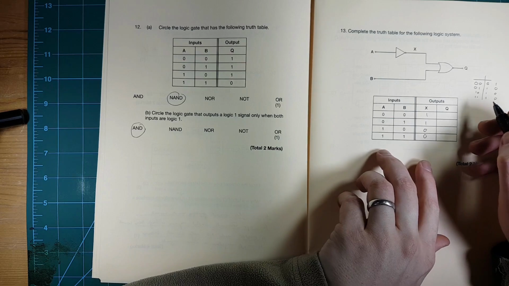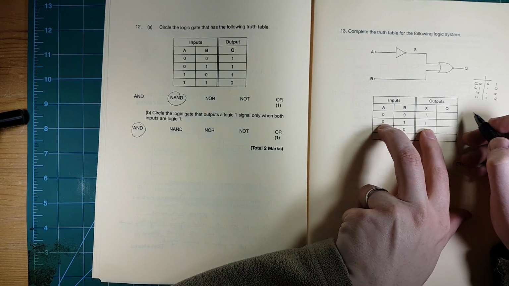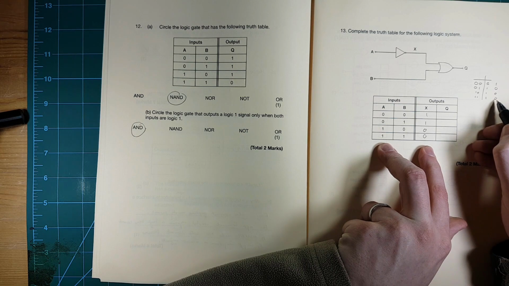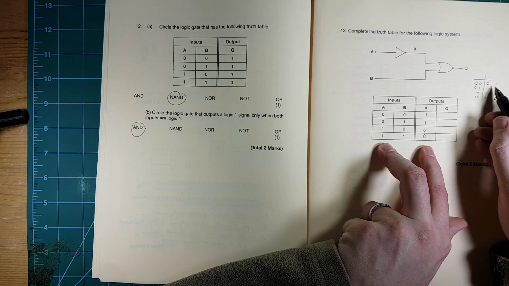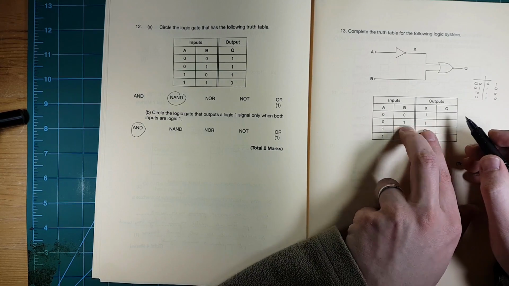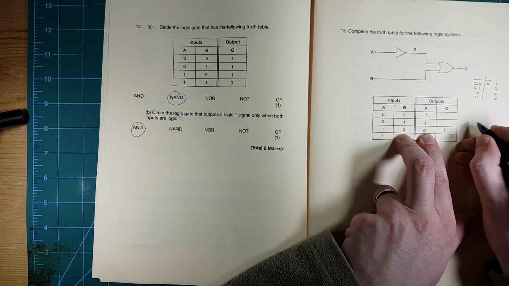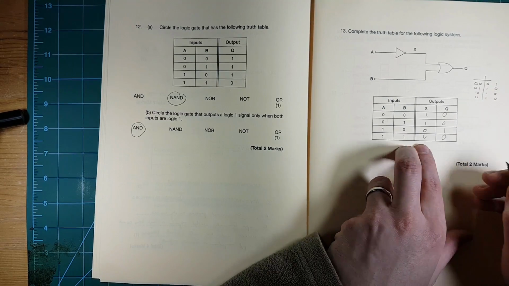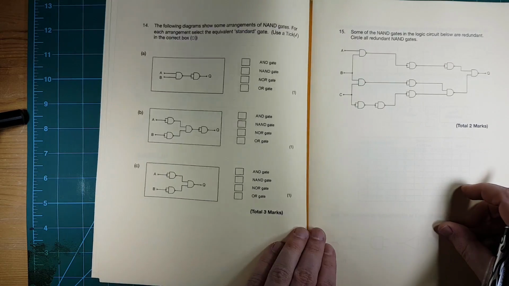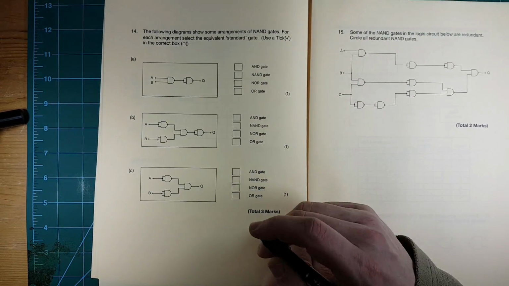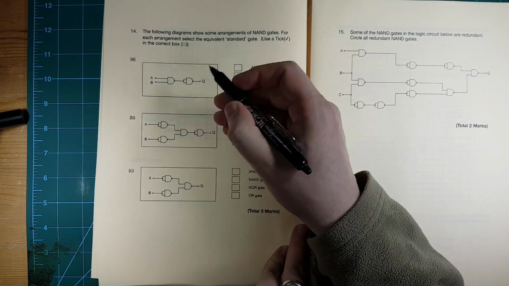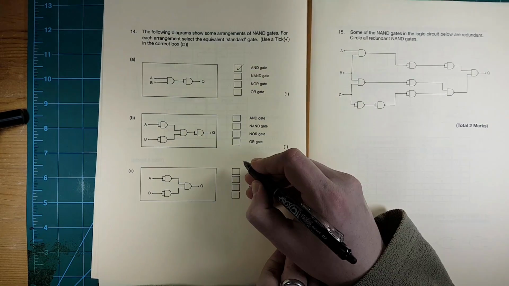So when they're both 0, you have a 1. Right, so here we go. So it's B and X. So both 0, you have a 1, everything else is a 0. Right, NAND equivalence. This is NAND followed by a NOT, so that's NAND.